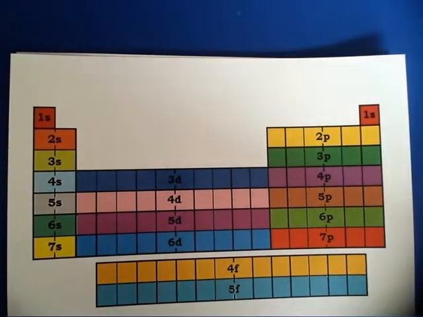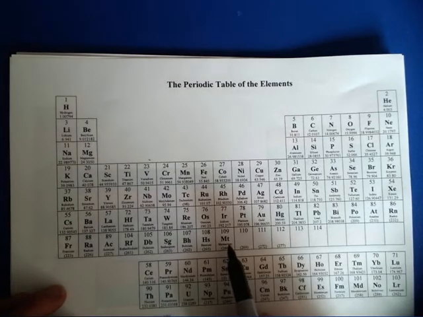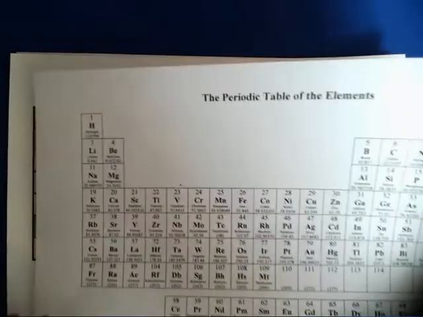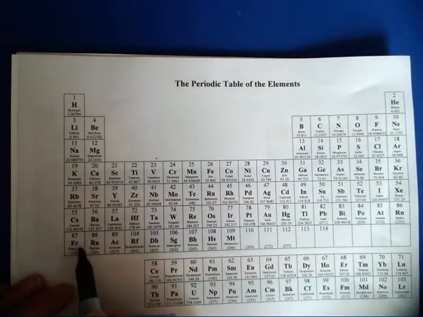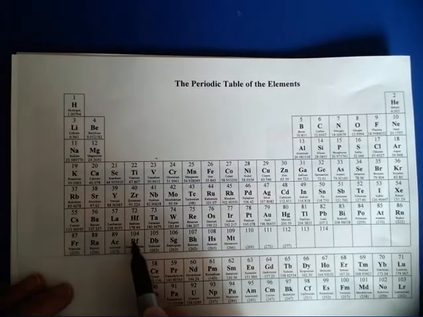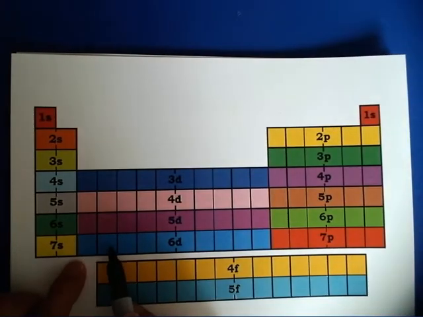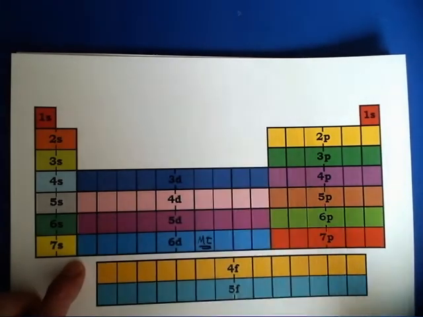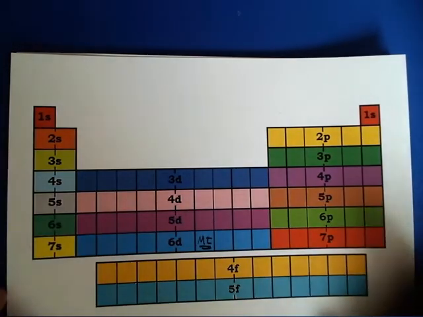But let's just say that I want to write the electronic configuration for Meitnerium, element number 109. Boy, that looks like it's going to be a mess, doesn't it? Well, let's use our periodic table as a guide. So let's see, Meitnerium. How many spaces in through the D elements in the 7th period is that? So let's see, we'll be here. 1, 2, 3, 4, 5, 6, 7 spaces in. This is the element that I want to write the electronic configuration for.